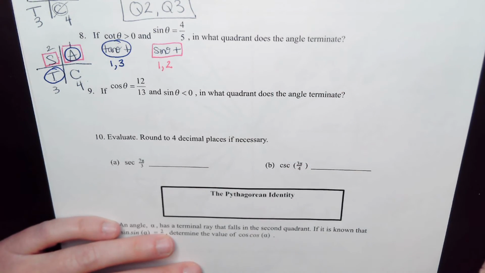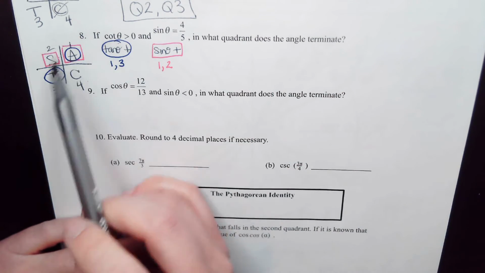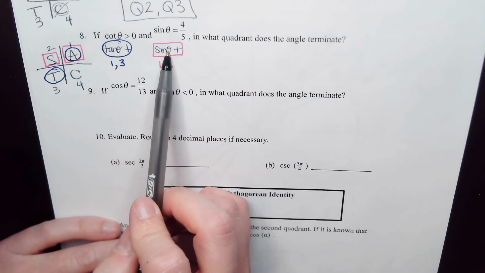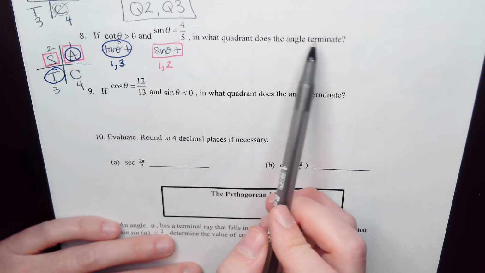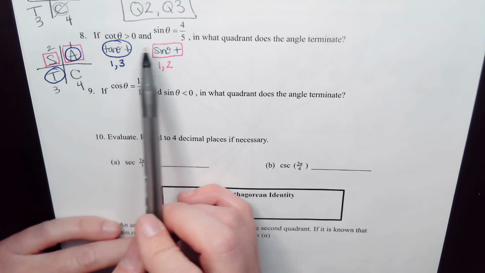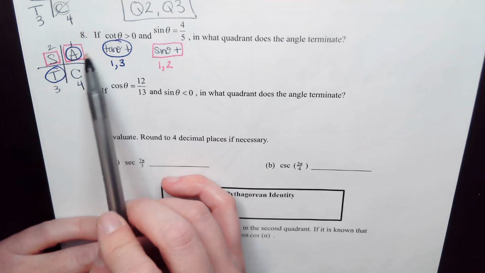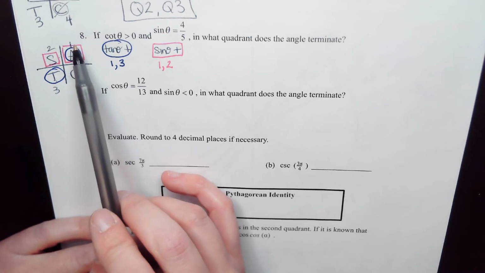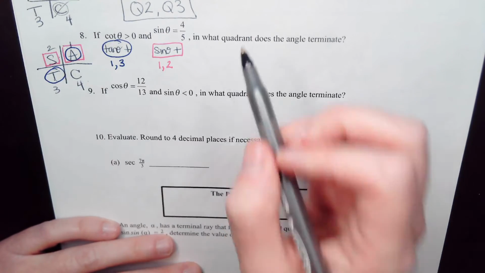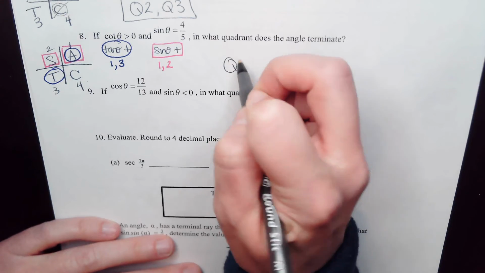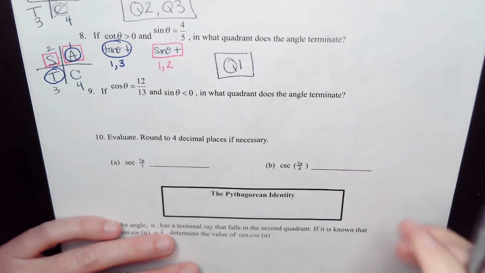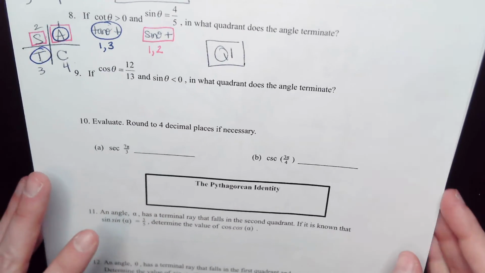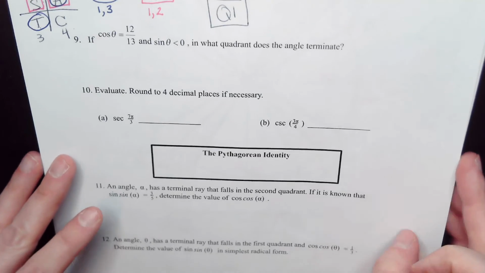So now we're trying to see, where do they overlap? What do they have in common? Where are these both true? Because in order for the angle to terminate, both of those have to be true. And here you can see is where we have the pink and the purple, a circle and a rectangle. So our answer would be quadrant 1. So just like a little puzzle, trying to figure out where everything is true.